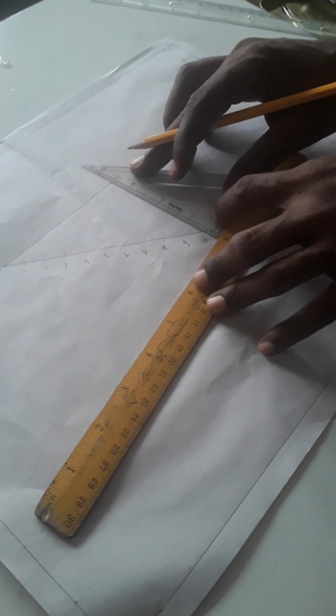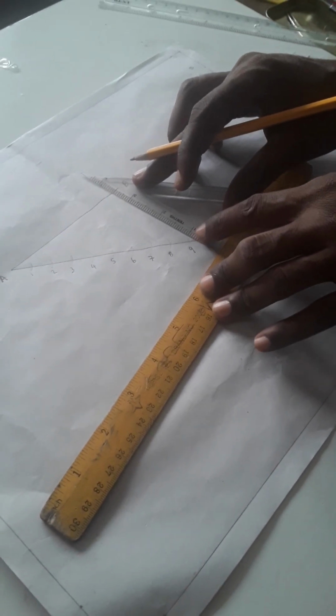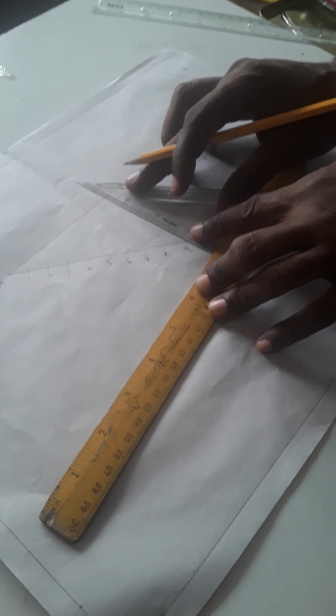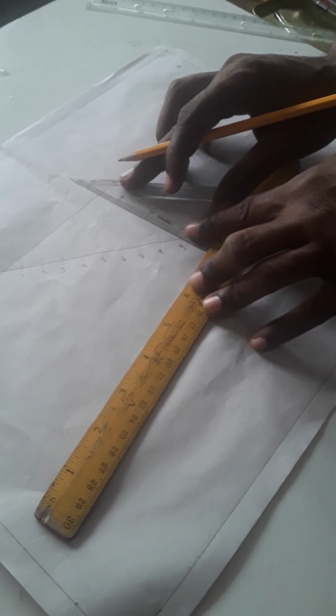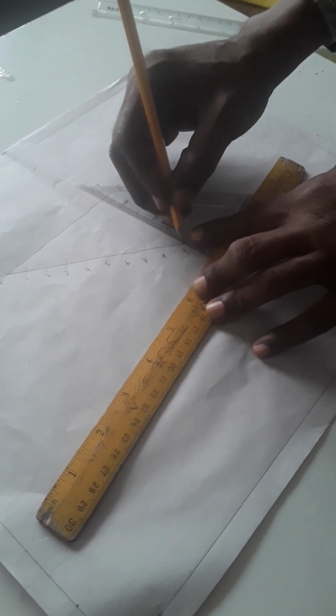This is the first one. You slide it, don't shake the rule. Once you shake the rule, you have to go back and start afresh. Then slide the next one. Make sure it touches the line 9. You slide it.